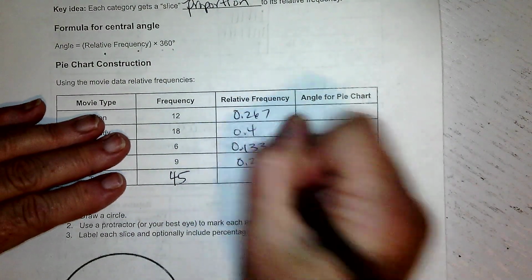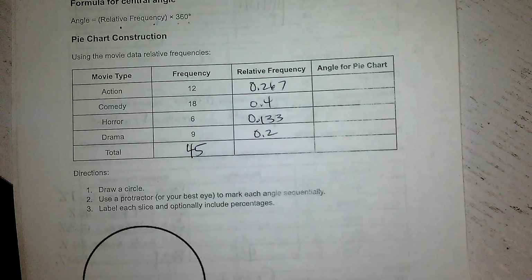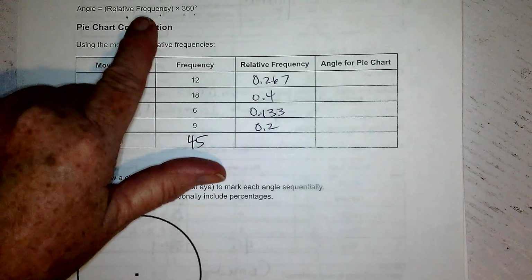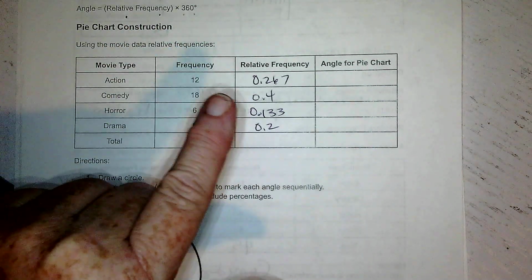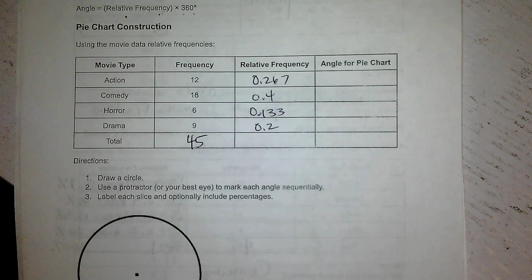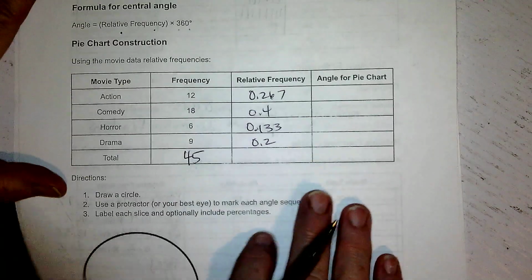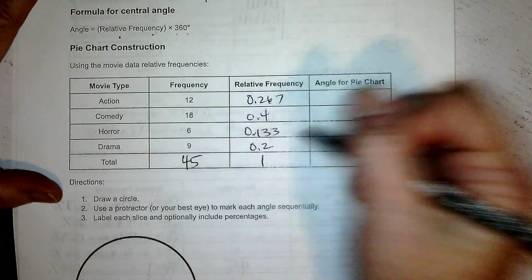and then 0.2. Why did I use the decimals instead of the percentages? Because anytime you do anything with a number and it's a percent, you have to change it to a decimal, remember, before you can use it. So why would I use percents, then have to change it to a decimal to use it? We've already got the decimals calculated. All right, total is 1.